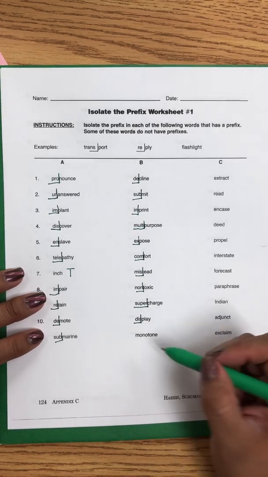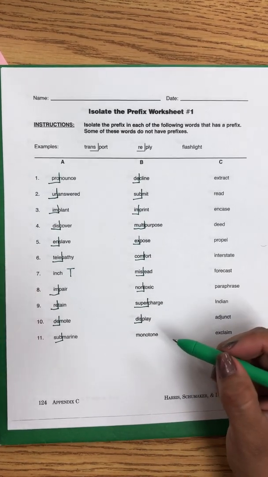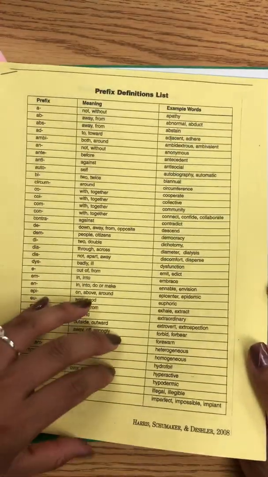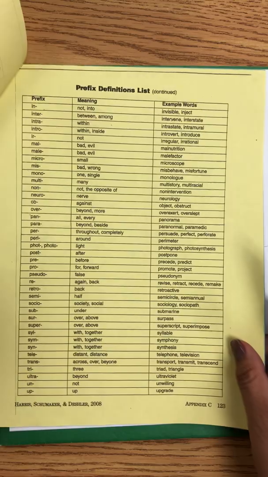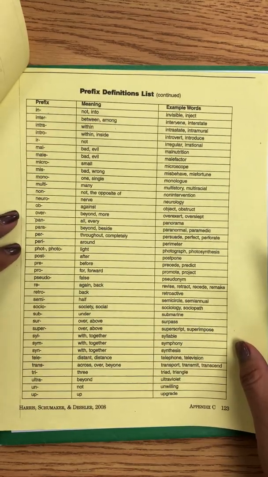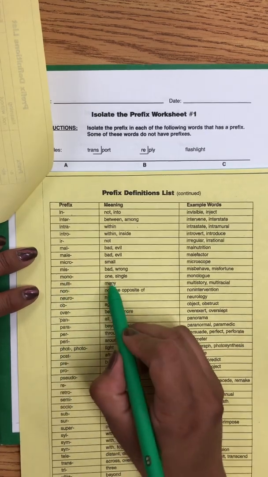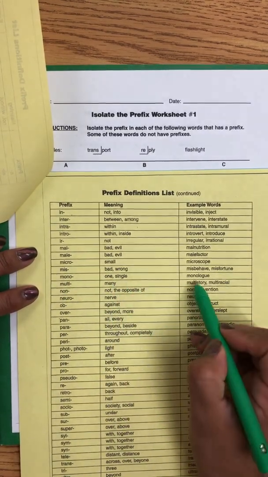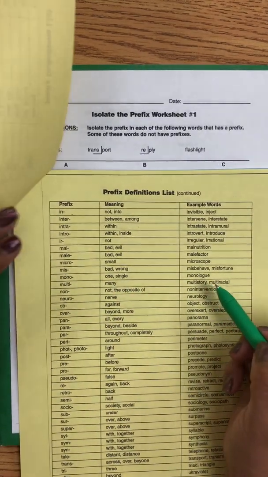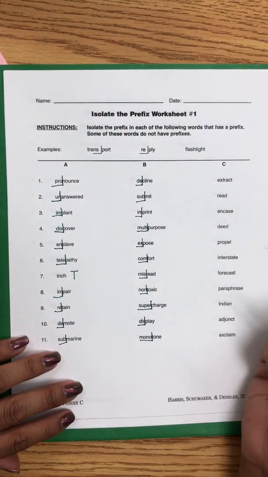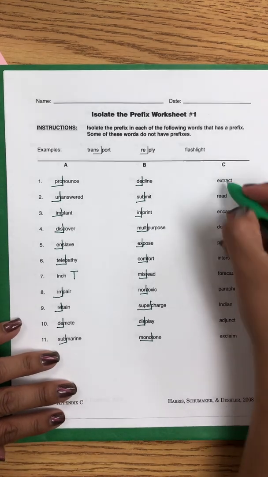monotone, again another word that I know is a compound word, but I have heard mono in other words such as monotonous and monologue. So if I look on here, it says mono is one or single, and again they actually did use the word monologue, so yay for me, knew that word. And mono. Then we have extract.